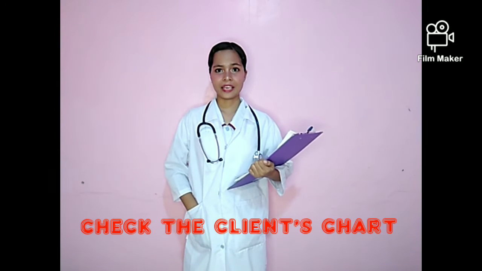First, check the client's chart. Read the doctor's order of the said procedure and check the client's condition and restriction. This is to ensure that you're administering the procedure to the right client.